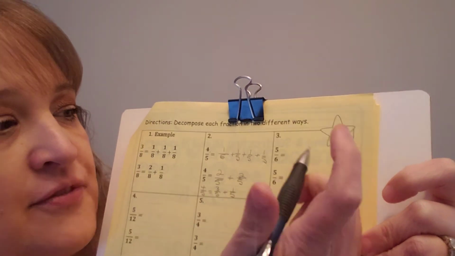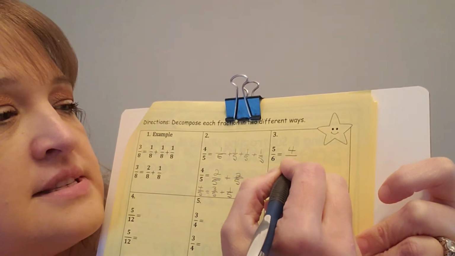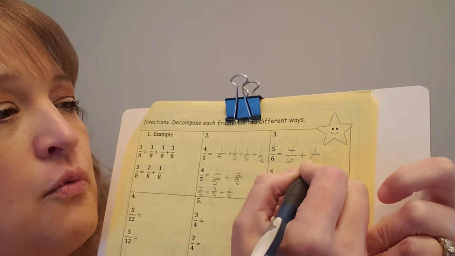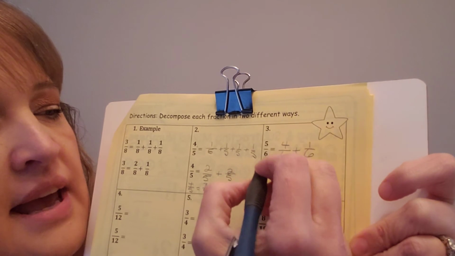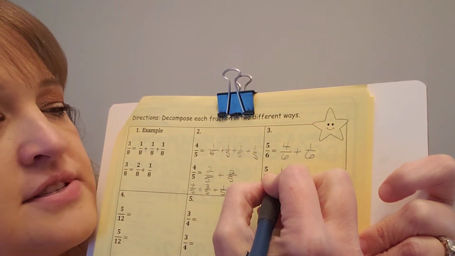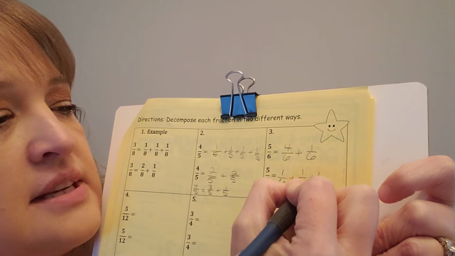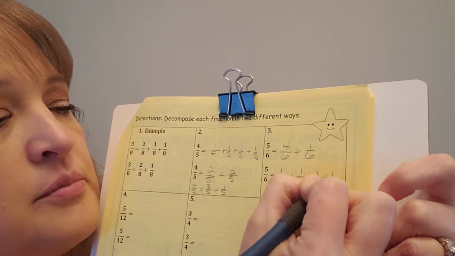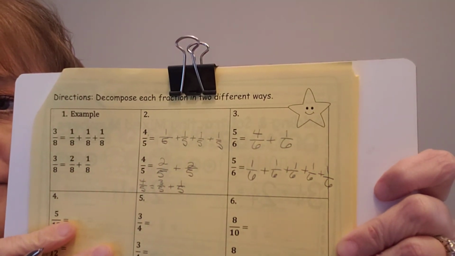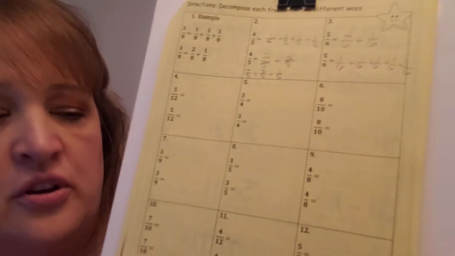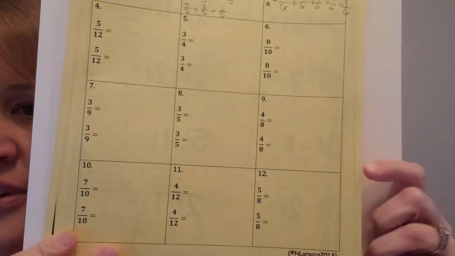So I have lots of different options on there. I'm going to do a 4/6 plus 1/6. Is that 5/6? You bet. How else could I do it? I could also do 1/6 plus 1/6 plus 1/6 plus 1/6 plus 1/6. That is 5/6.